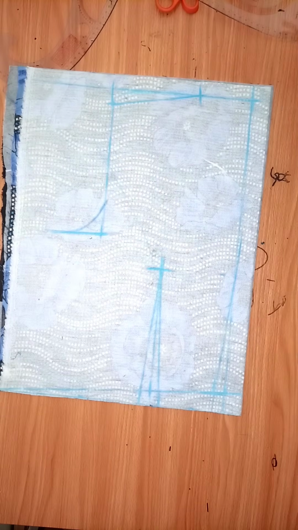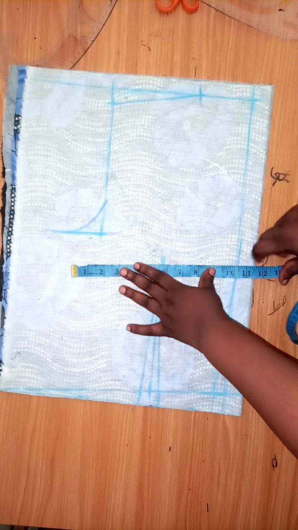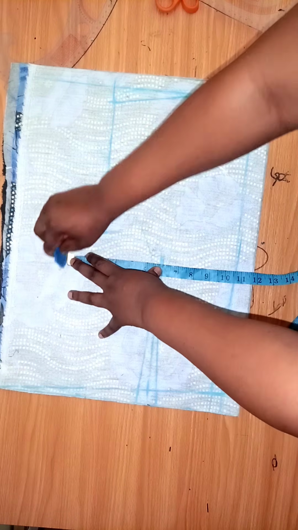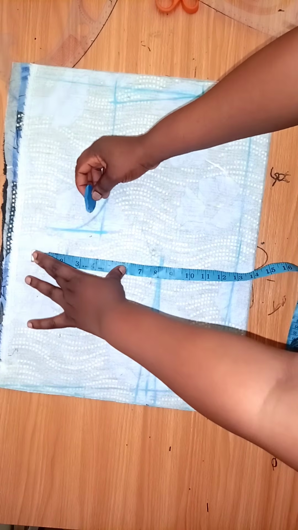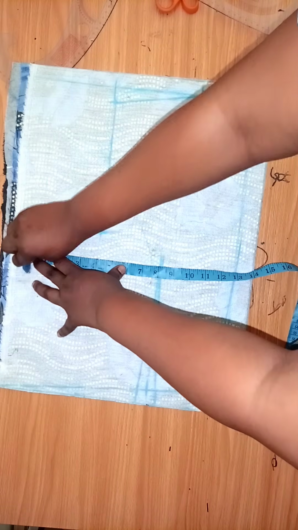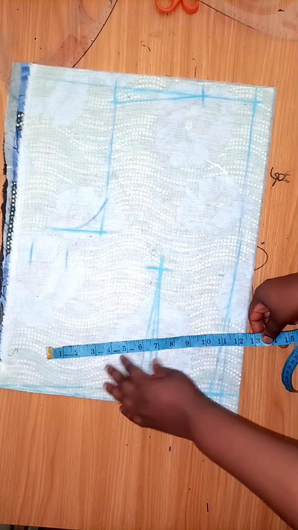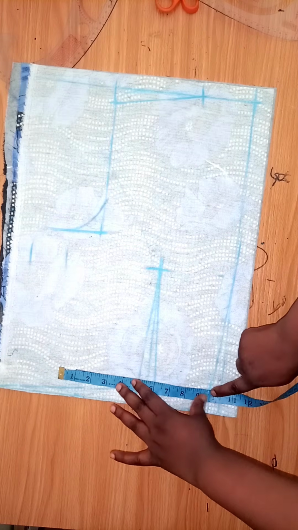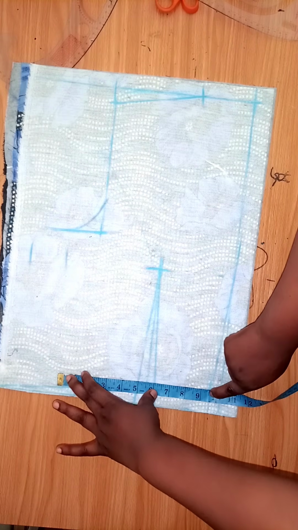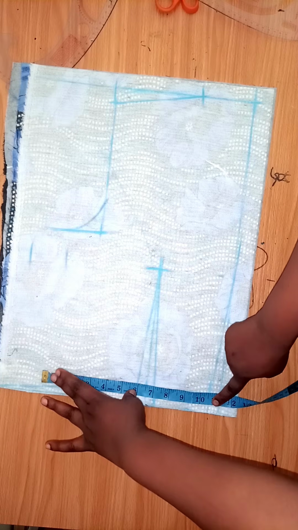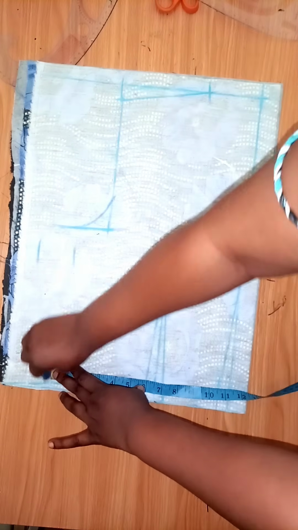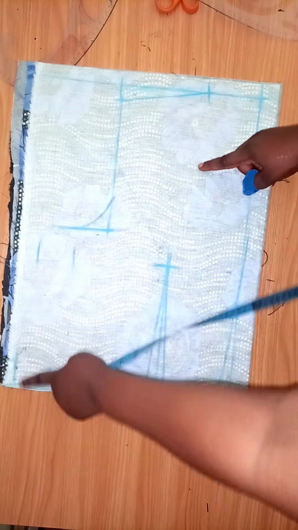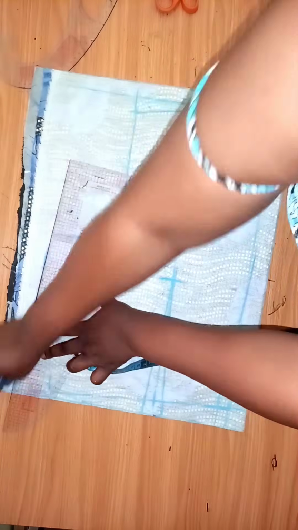So now we'll be placing our measurement. Bust measurement is 10.5, which is this. So we'll just add our 2 inches the way we added at the front. Then the waist, 9.5, you can see, 9.5 plus this 1 inch, making it 10.5. Then plus the 2 inch allowance here. So we'll connect it down.